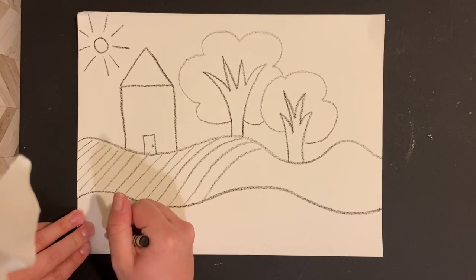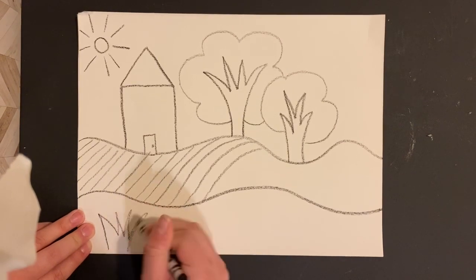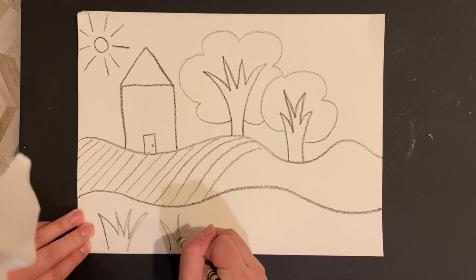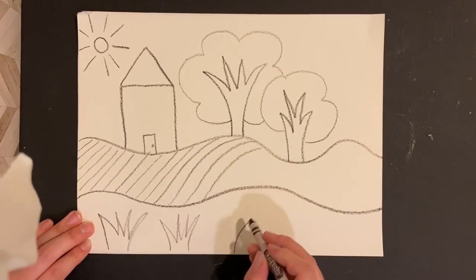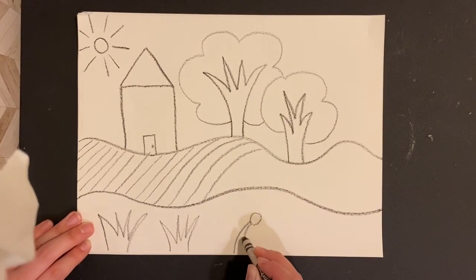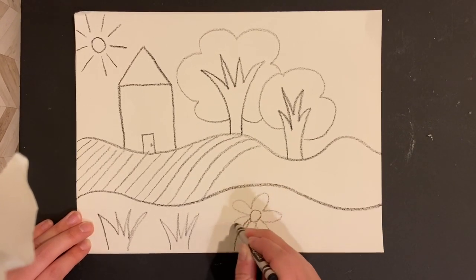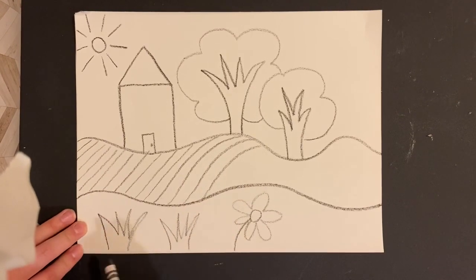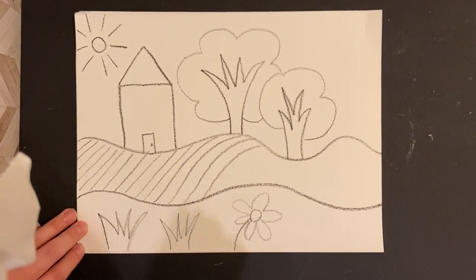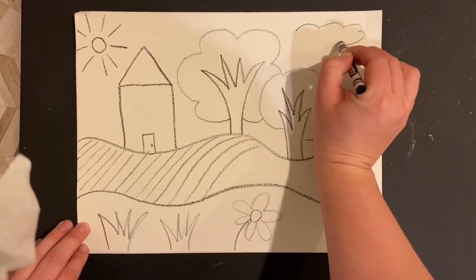I want to show you some other things first. I want to draw some flowers and some big blades of grass in the foreground. The blades of grass can kind of also look like trees, but I'm going to draw a flower too. Okay, so everything that's here all the way in the front is the foreground. I can draw a cloud if I want.